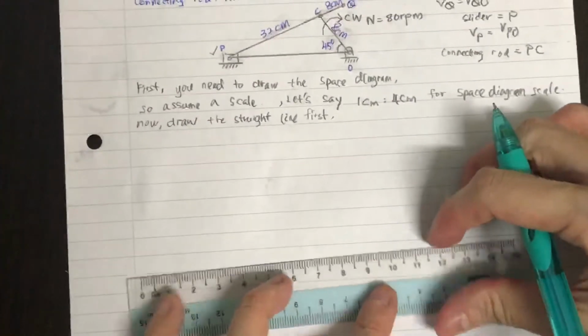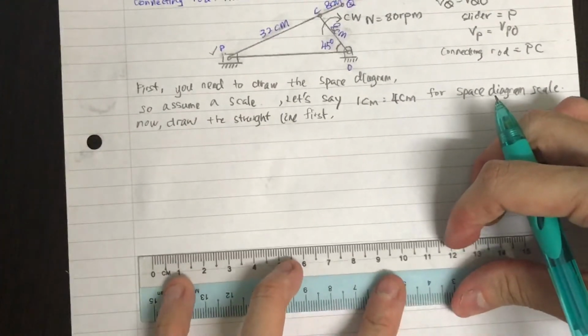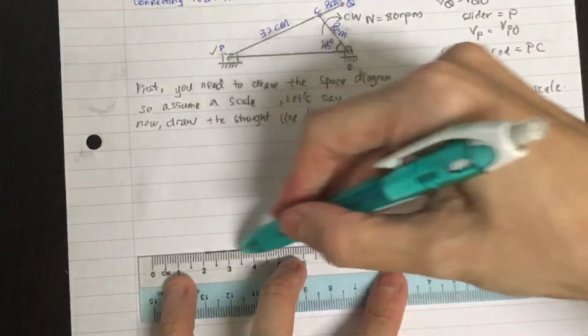Draw a straight line first, if you can draw on the lines in the foolscap paper to ensure a straight line.